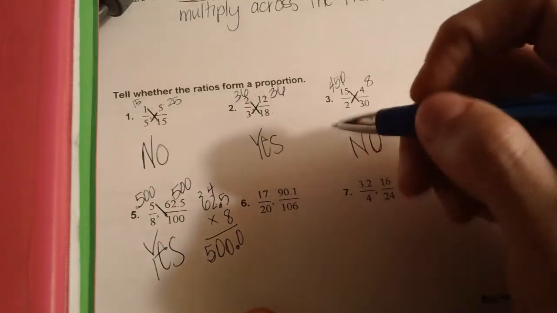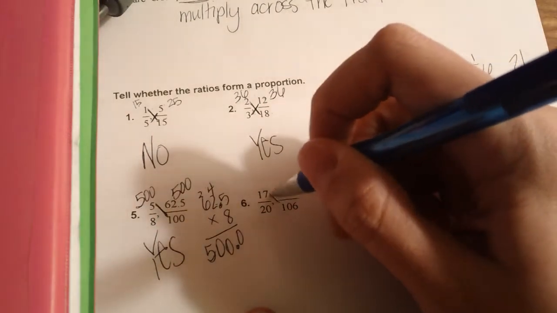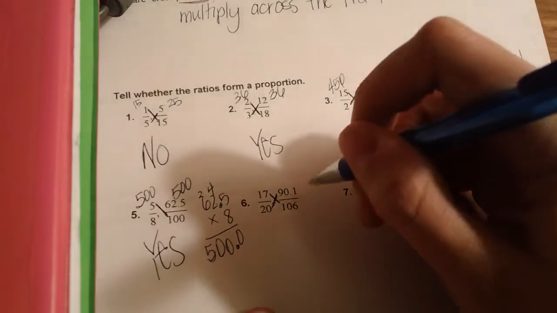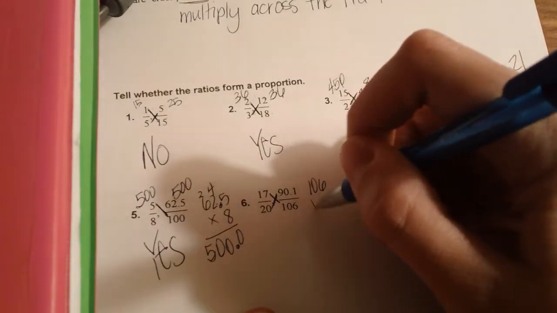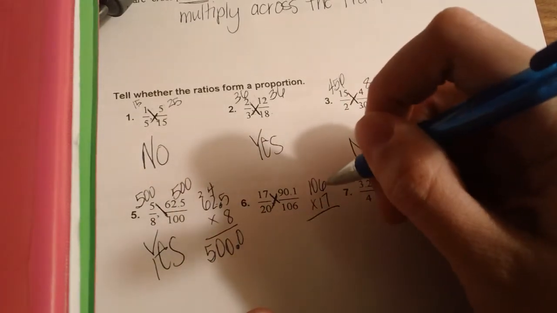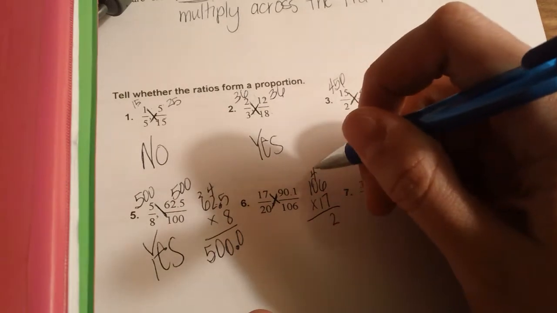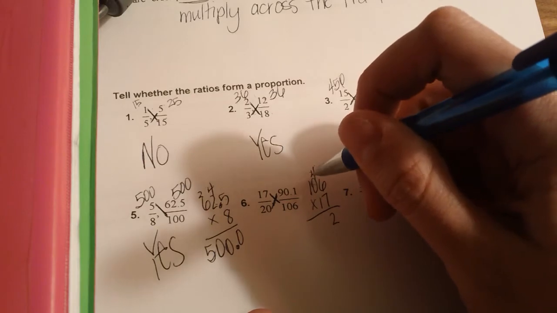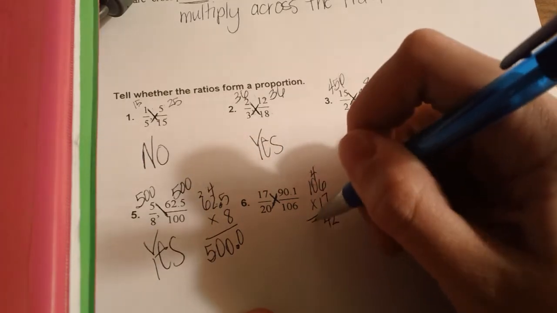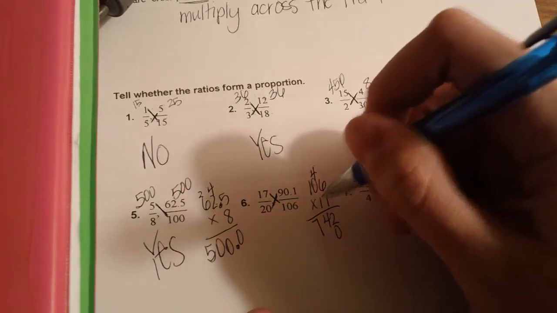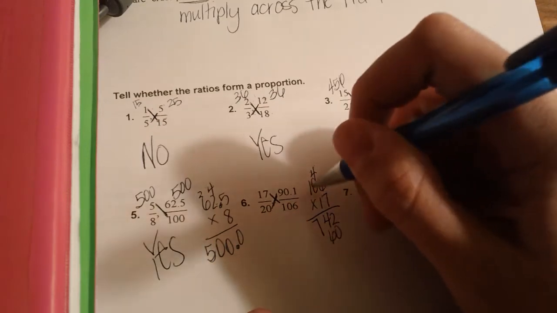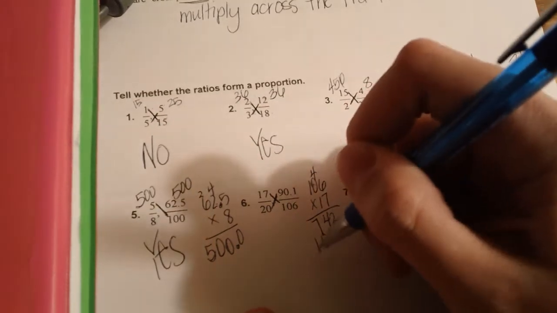On number 6, I think we need to do our cross products. So 106 times 17. 7 times 6 is 42, 7, 8, 9, 10, 11, 12, 13, 14. Sometimes 1 is 7. Bring down my 0. 1 times 6 is 6. 1 times 0 is 0. 1 times 1 is 1.